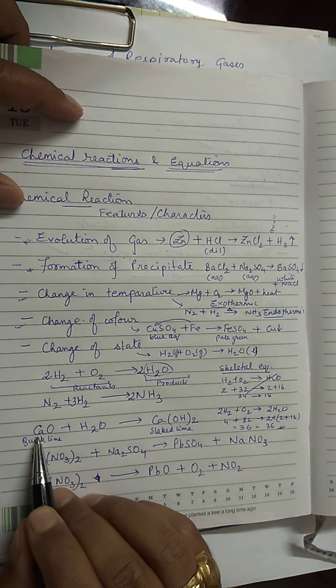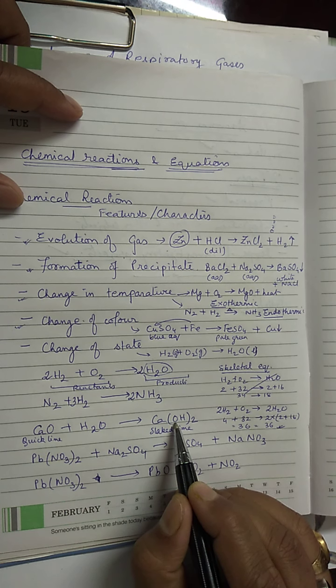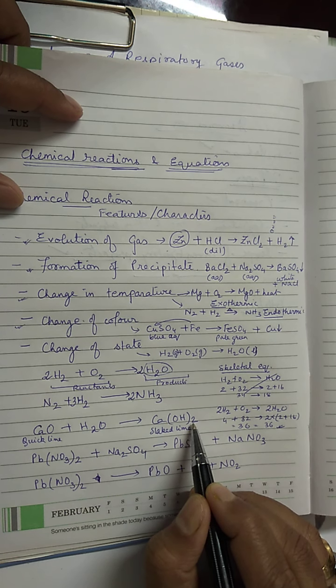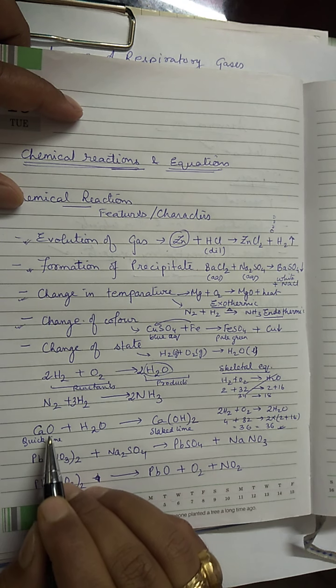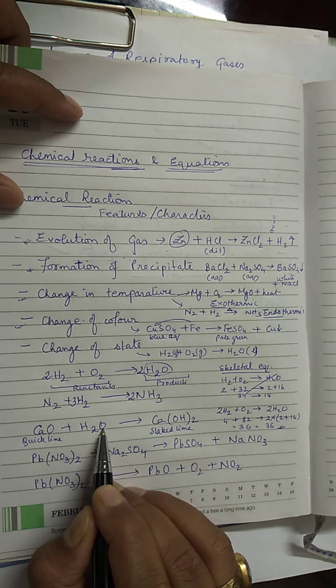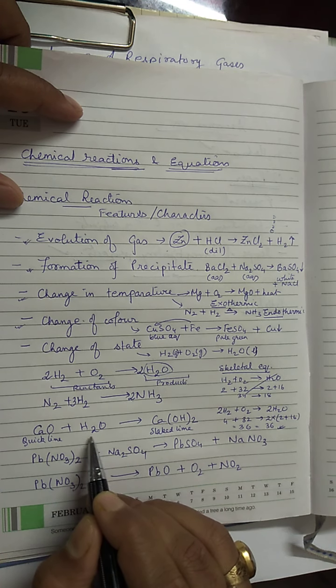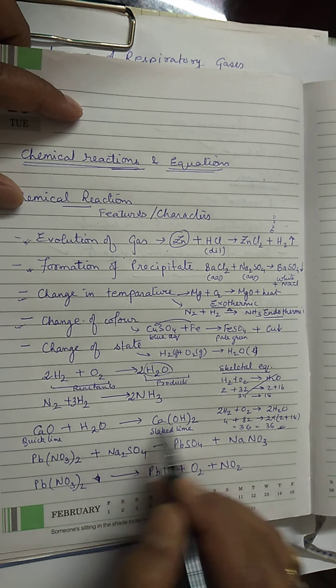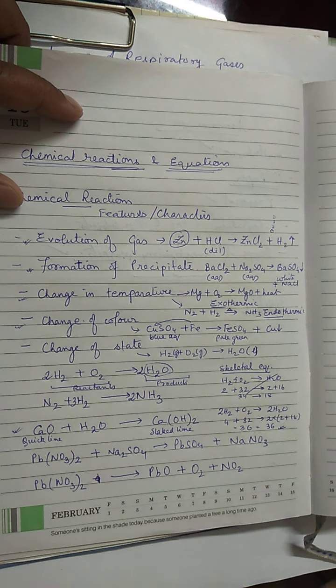So here you see calcium is 1, here calcium is 1. Now this bracket is there, so there is a 2 outside, so oxygen is 2. So on the reactant side, here we have 1 oxygen, here we have 1 oxygen. So oxygen is also balanced. Hydrogen here we are having 2, hydrogen here it is 2. So this equation is already balanced, so we don't have to balance this.